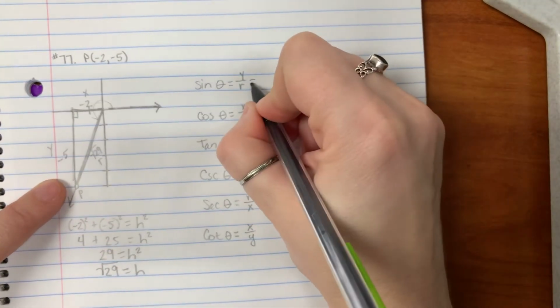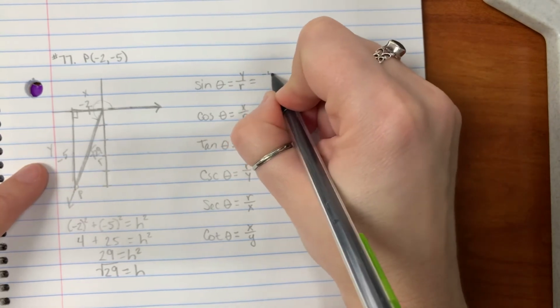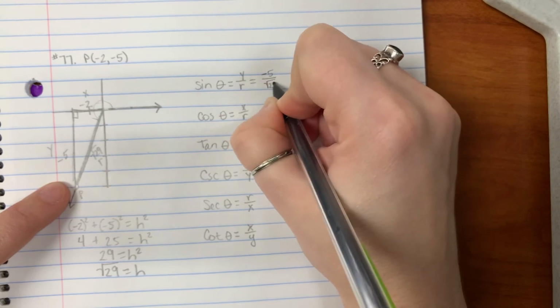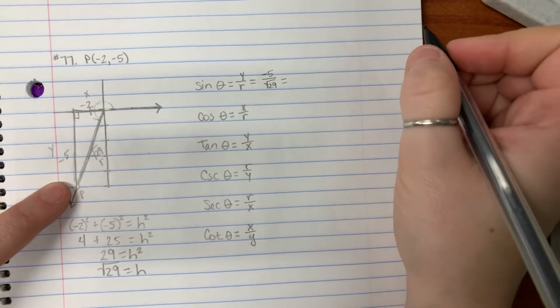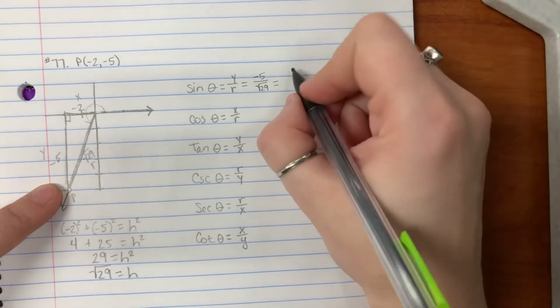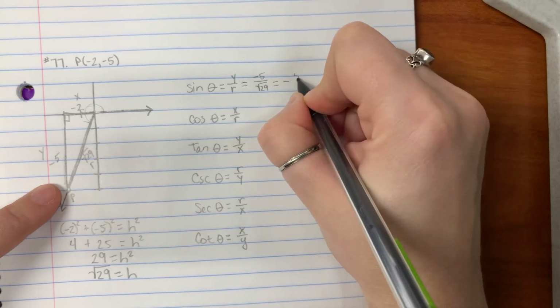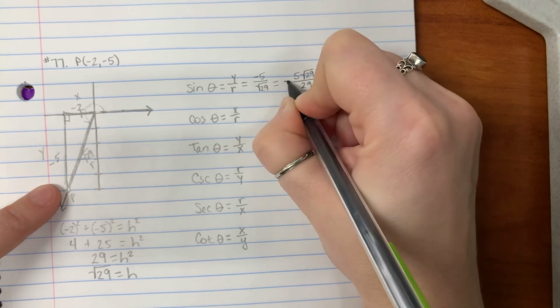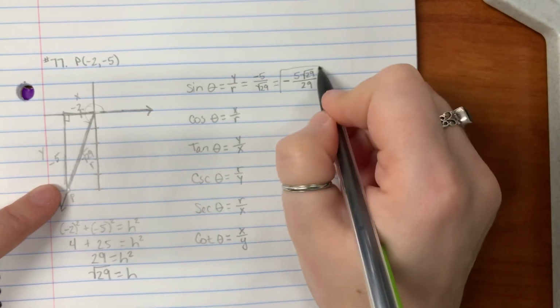Okay, so I'm just going to plug those in. So y is -5. That's a negative. r is the square root of 29. I'm not liking the look of that because it's got a square root on the bottom. So I'm going to say really that's -5 square root of 29 over 29. Don't forget your negative out front. And there's my sine value.